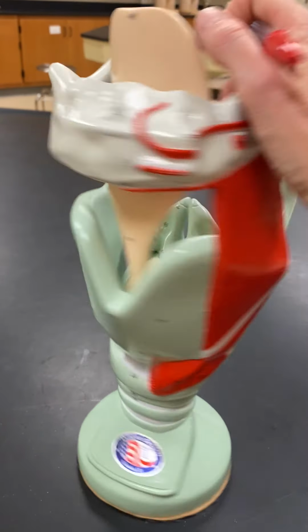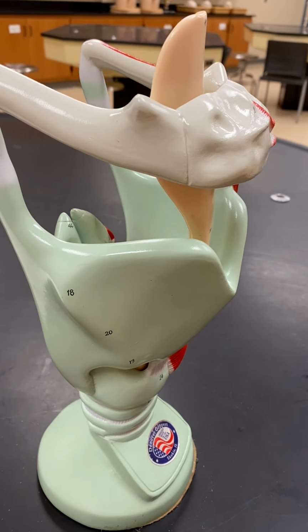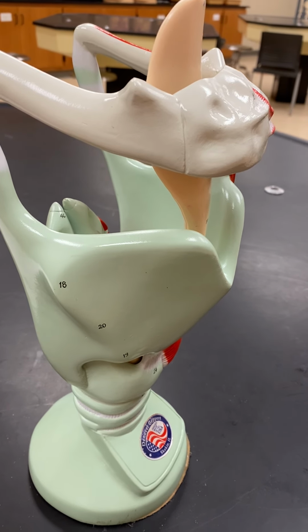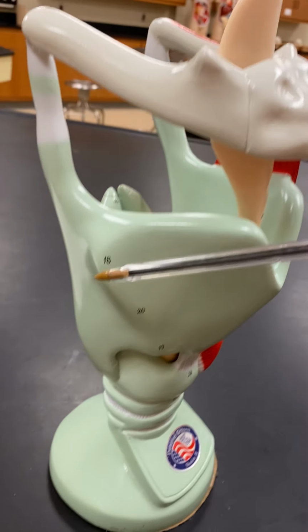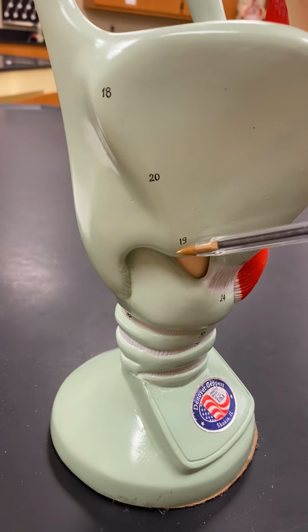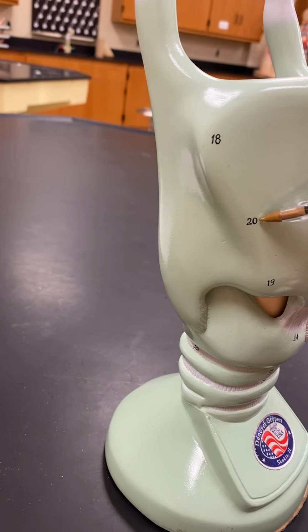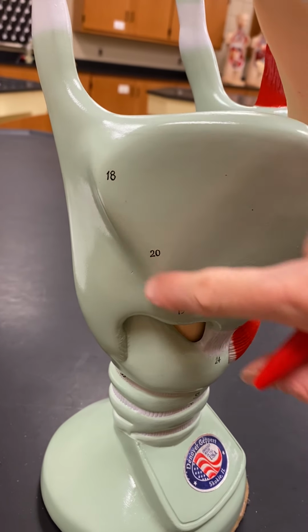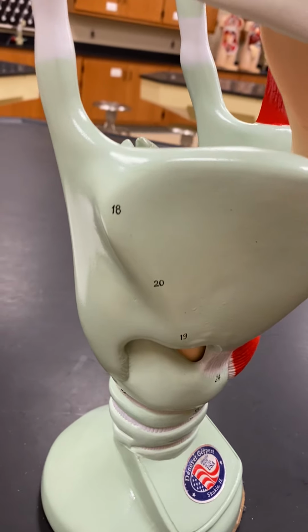On the other side, where it's not so busy with muscles, they have labeled the tubercles, and remember a tubercle is just a knot. We have the superior tubercle and we have the inferior tubercle. Connecting those is number 20, and that's just this little ridge here, called the oblique line. Oblique just means diagonal.